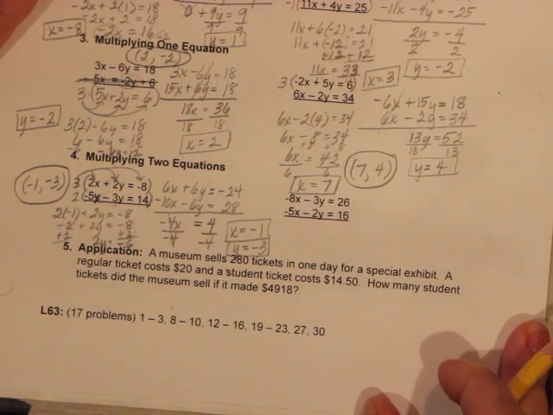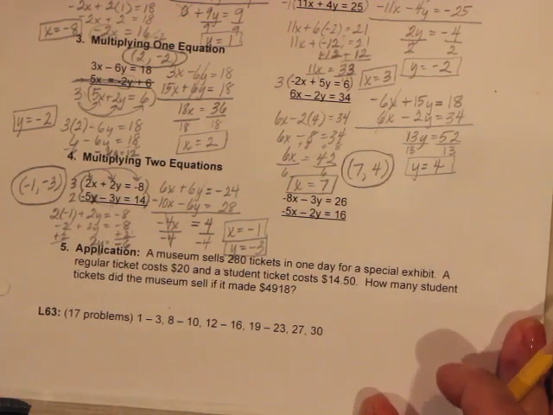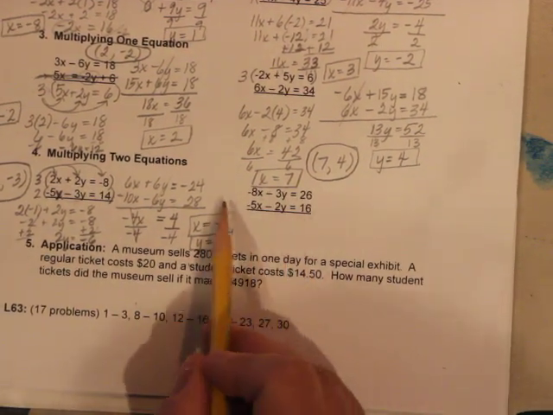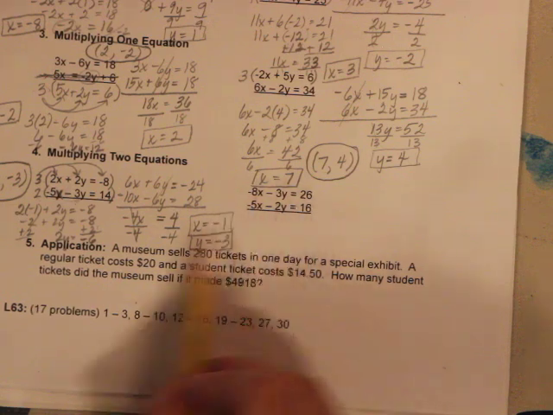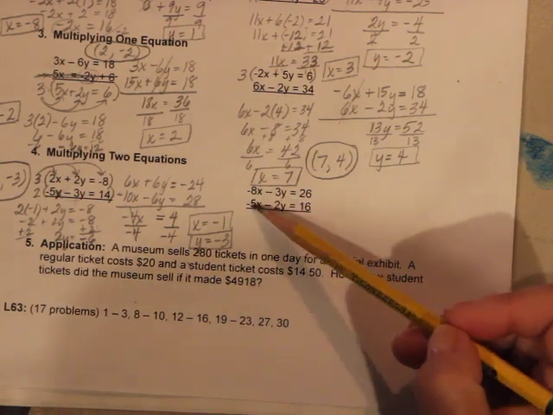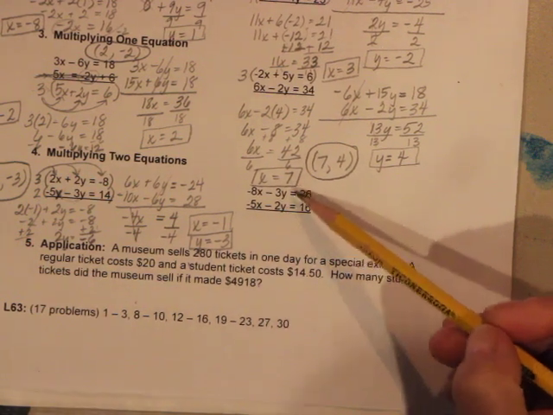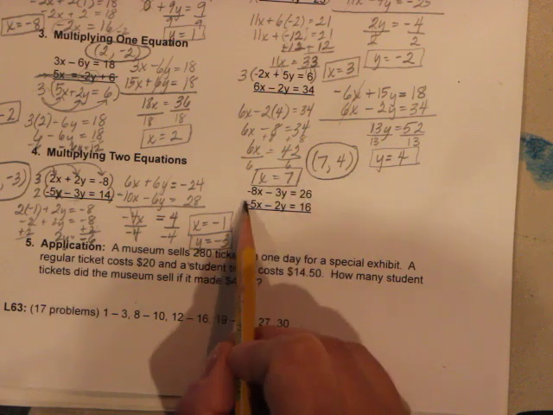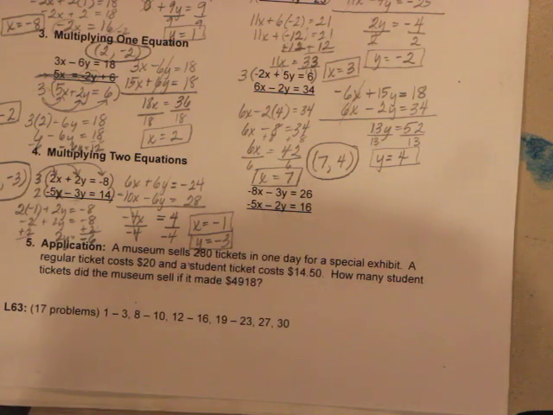One more to go. Let's see if you can think through, look at these equations, and tell me which of these variables we want to eliminate. Do we want to eliminate the x's or the y's? The y's look easier to me because I can see that I could make this into a 6 and this into a 6.